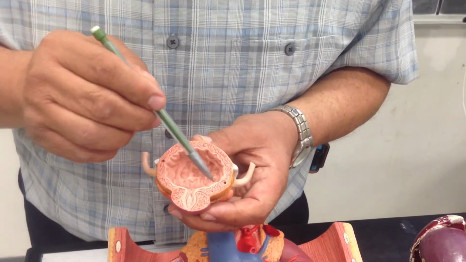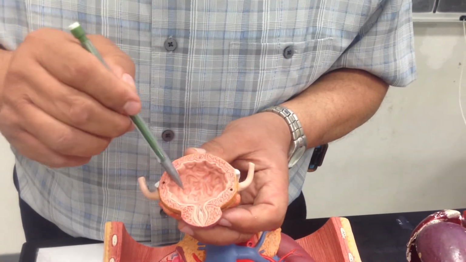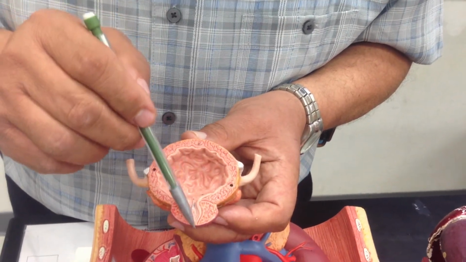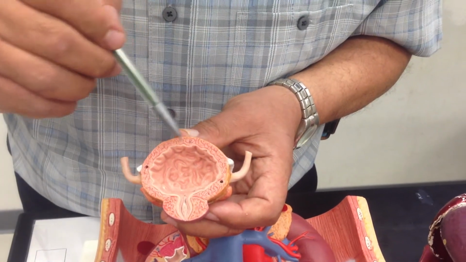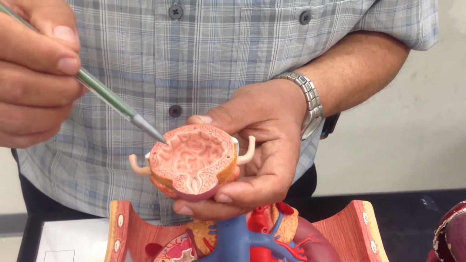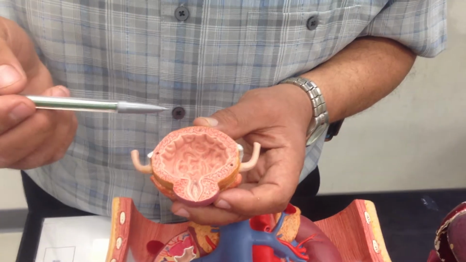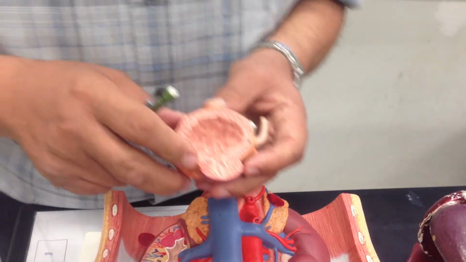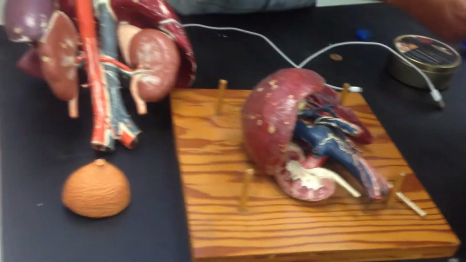Where do they enter into the urinary bladder? This is the urinary bladder. It has a triangular shaped area called the trigone. The two ureters enter at the upper two angles, and the lower angle is for the urethra. This is the prostate surrounding this piece of the urethra. Inside the urinary bladder, it shows these wrinkles or rugae. They are only found when the urinary bladder is empty, but when it's full, nothing can be seen inside.